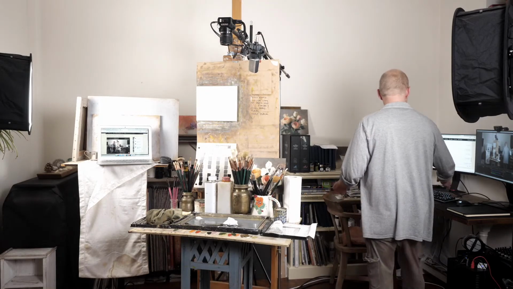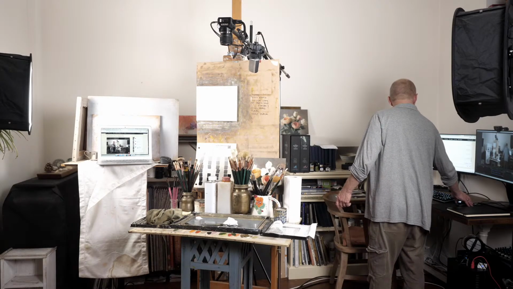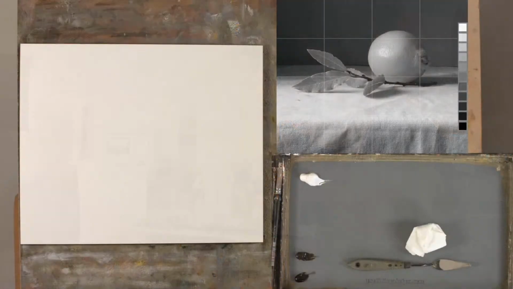So I'm going to switch over to the easel now. Easel cam. Here we go.